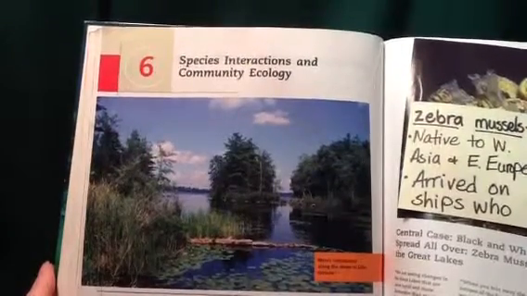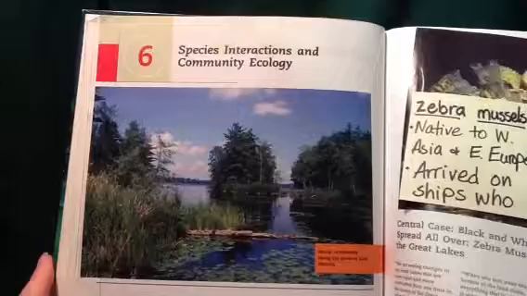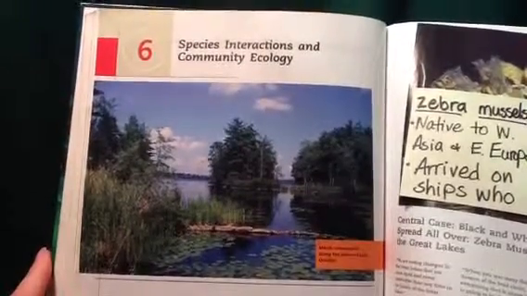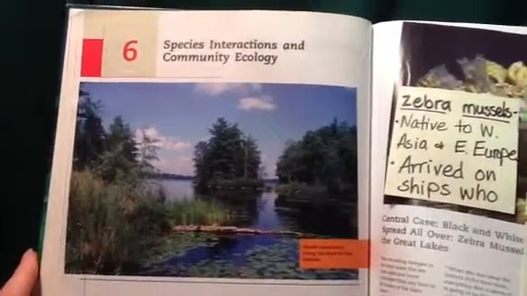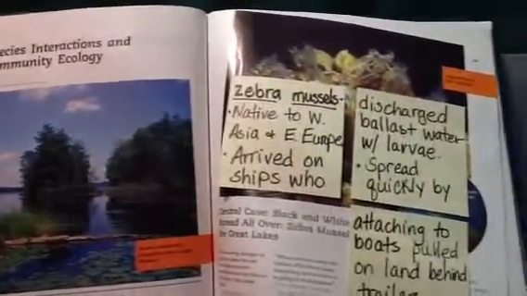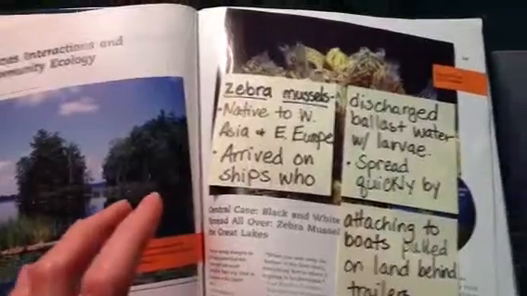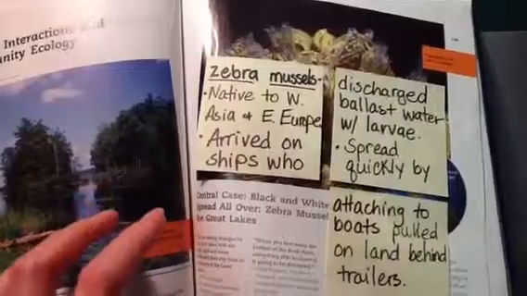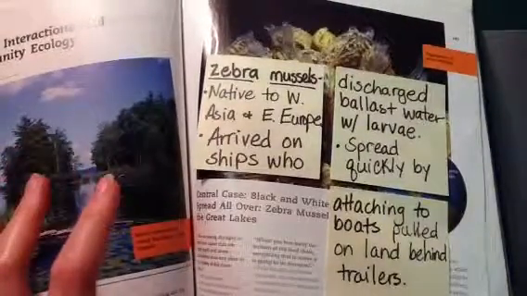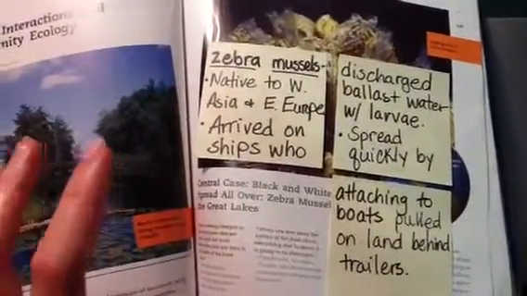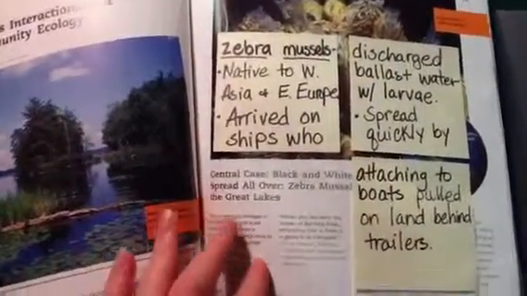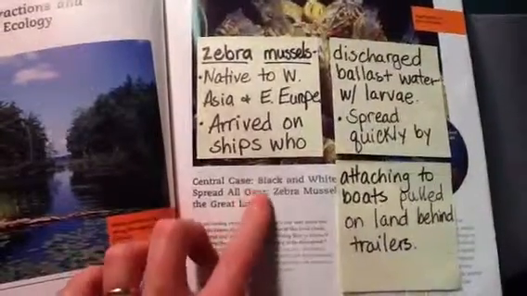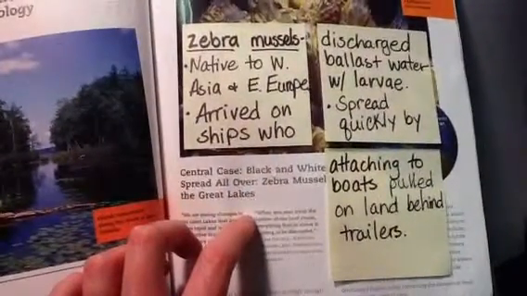Chapter 6 of Environmental Science, the science behind the stories. This particular chapter is about species interactions, community ecology. The case study in this chapter is about zebra mussels, which are important species in environmental science. Important because they're actually not good, but they're important because they are a great example of an invasive species. So this particular case study has a lot of information that you need to know.